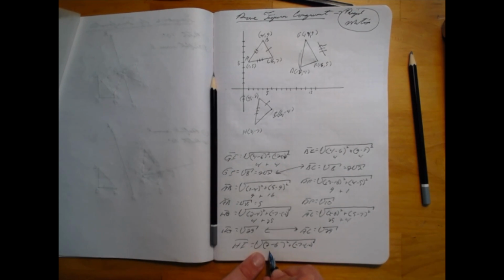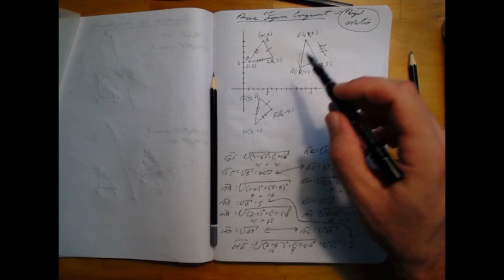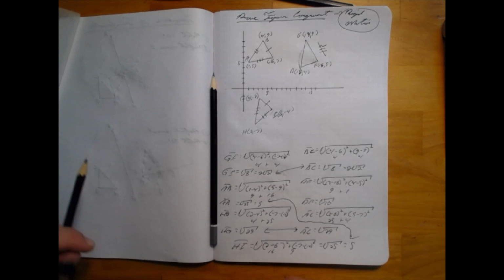So 2 minus 6 is negative 4, that's a 16. Negative 7 minus a negative 4 is a negative 3, squared is a 9. So this is now going to be equal to the square root of 25, which is 5. So HI and AB are both the same, and I can see by using the distance formula that the ABC triangle is congruent with the GHI triangle, but they are not congruent with the DEF.